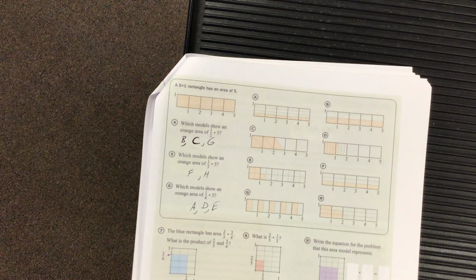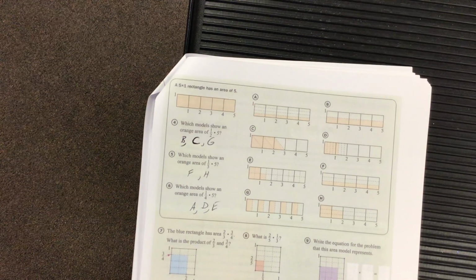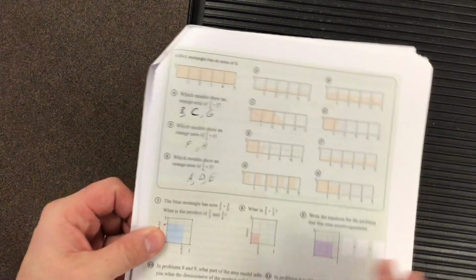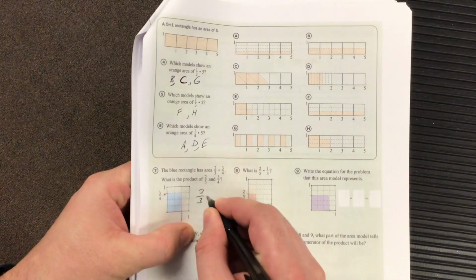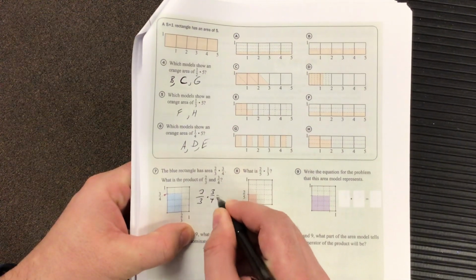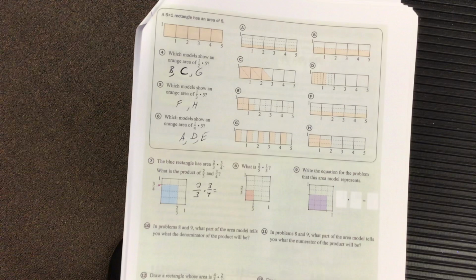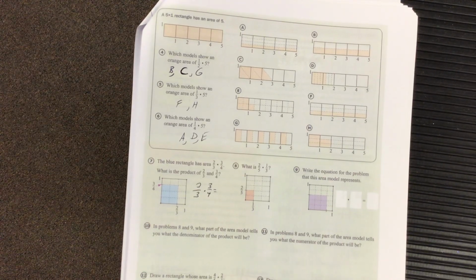Okay, number 7. The blue rectangle has an area of 2/3 times 3/4. What is the product of 2/3 and 3/4? Well, let's check it. Product means multiply. So let's just multiply that out.